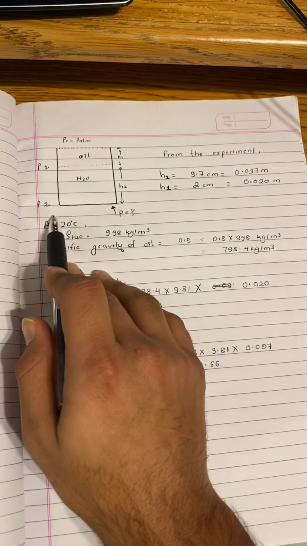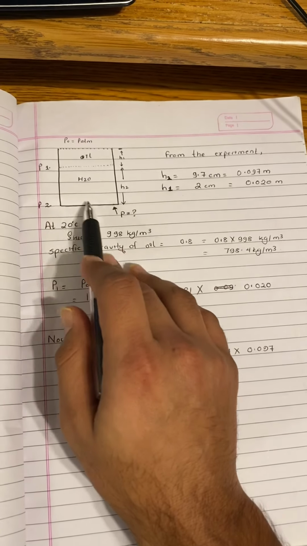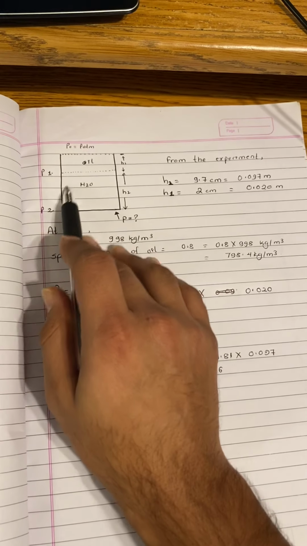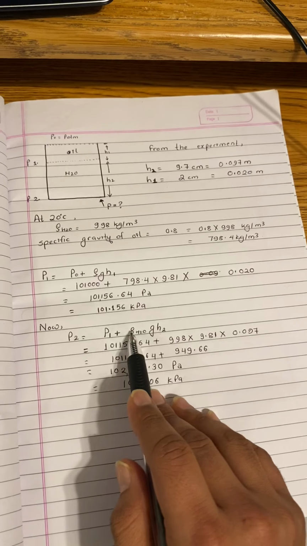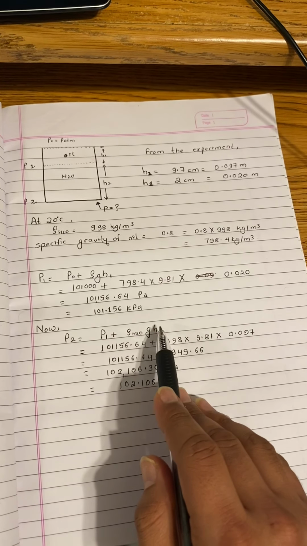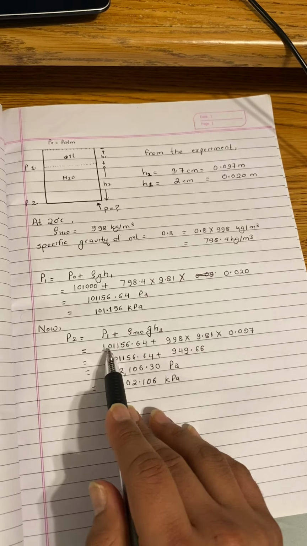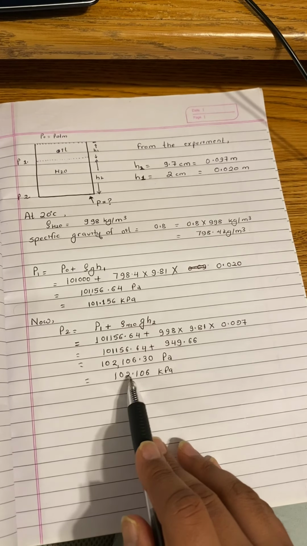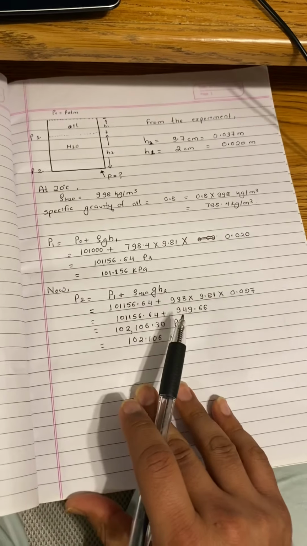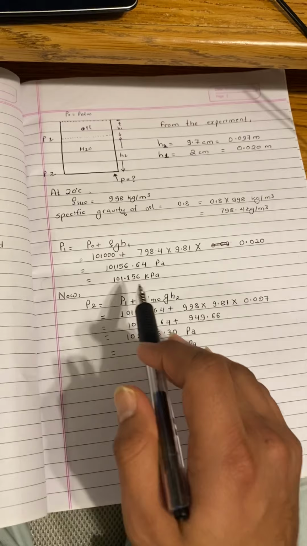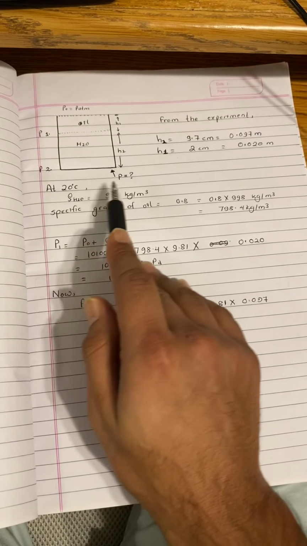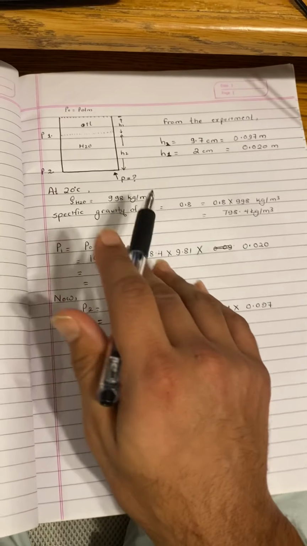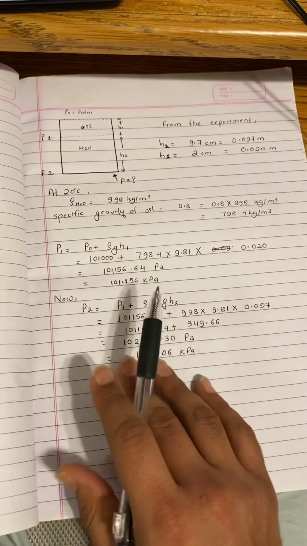Now the pressure 2. Pressure 2 is the pressure exerted by the H2O column, which is equal to P1 plus rho times g times H2, which gives the value 102.106 kilopascal. So as you can see, by finding out the height of the column, we can determine the pressure exerted by the different liquids on the container or vessel.